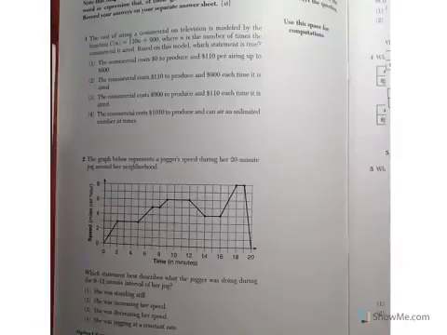Here is June 2015, questions 1 to 7. Number 1 says the cost of airing a commercial on television is modeled by the function C of n equals 110n plus 900, where n is the number of times the commercial is aired. Based on this model, which statement is true?